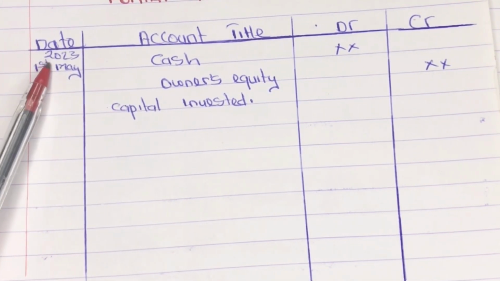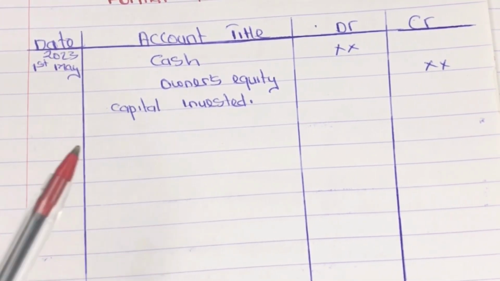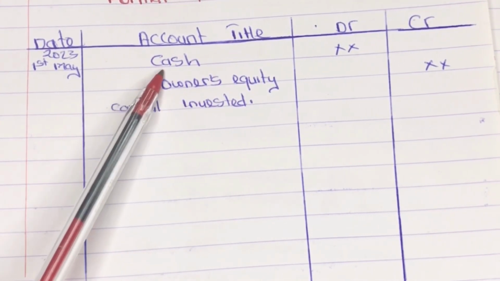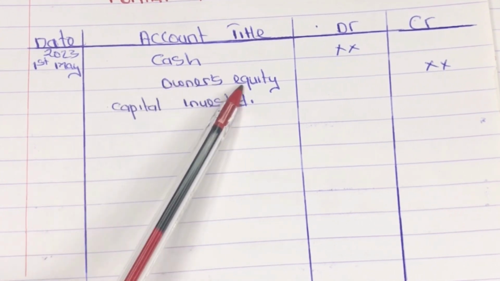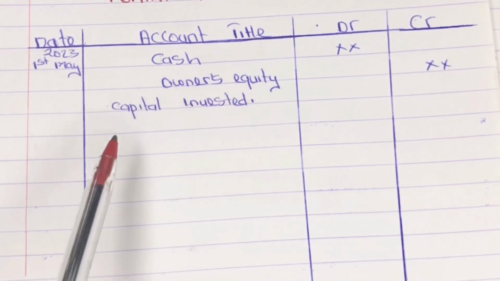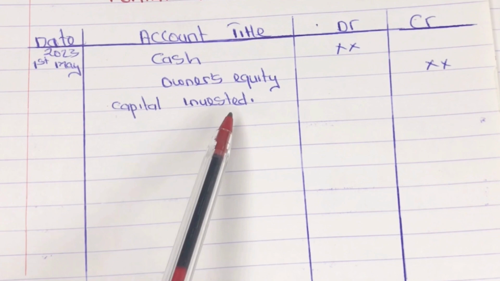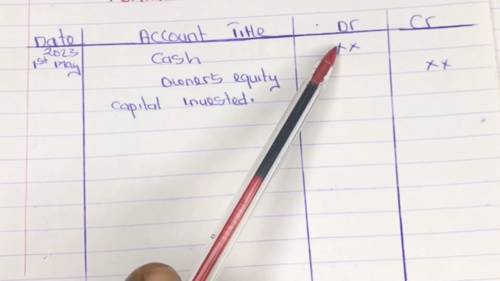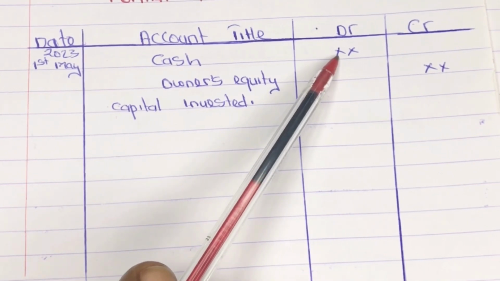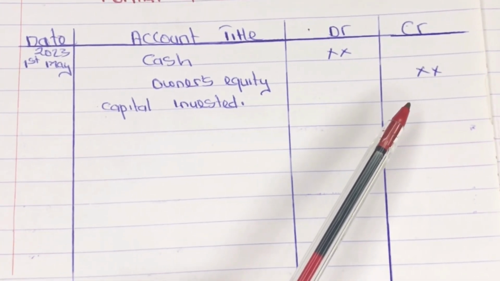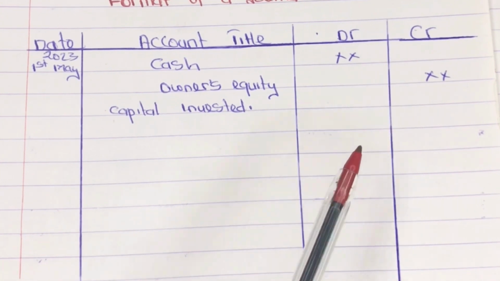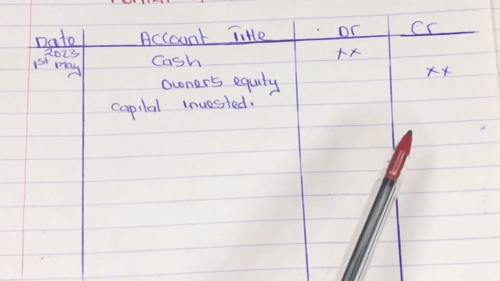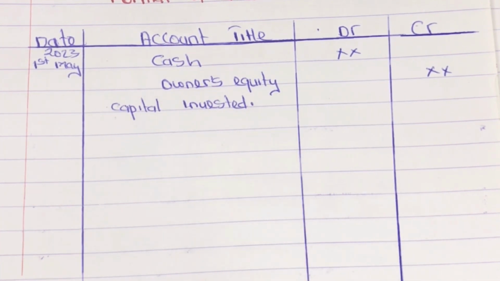Here we have the date. You write your date here, and we also have the account title. The account can be cash, owner equity, and then you also give the narration of the transaction, and then the amount. If the amount is debited, you put it under the debit column. If you have to credit the amount, then you put it under the credit column. So this is a simple format for journalizing transactions.